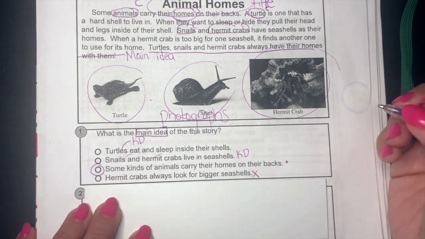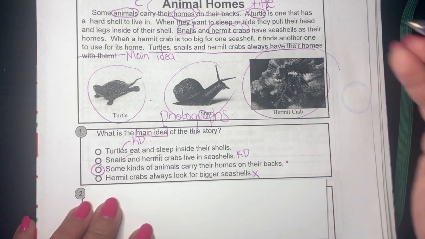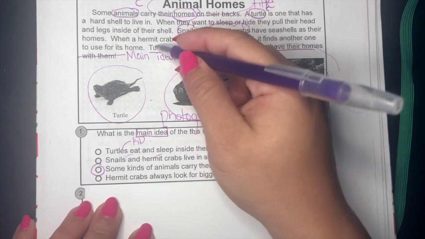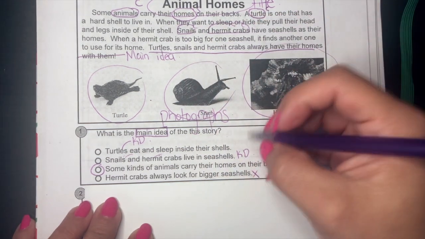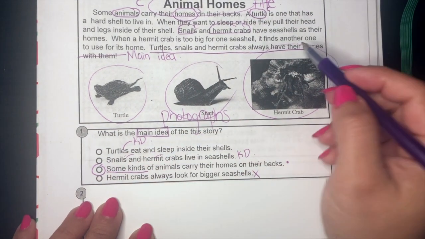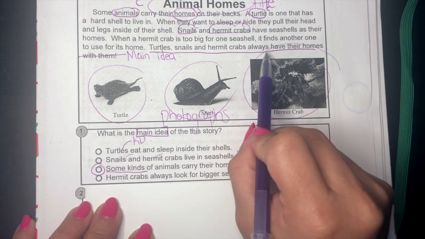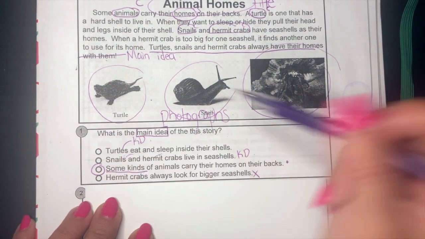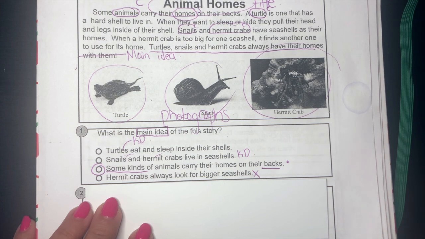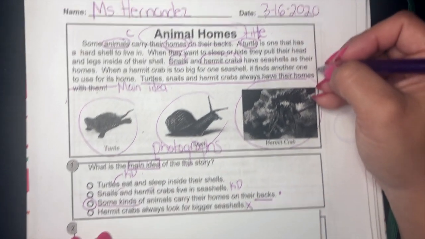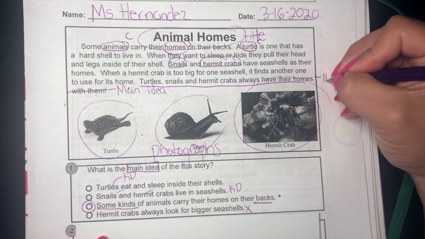Some kinds of animals carry their homes on their backs. And how do I know? Right here. How do I know the answer? Turtles, snails, and hermit crabs are some kinds of animals, and they carry their homes with them on their backs. All right? So then I want you to go back here and put number 1.